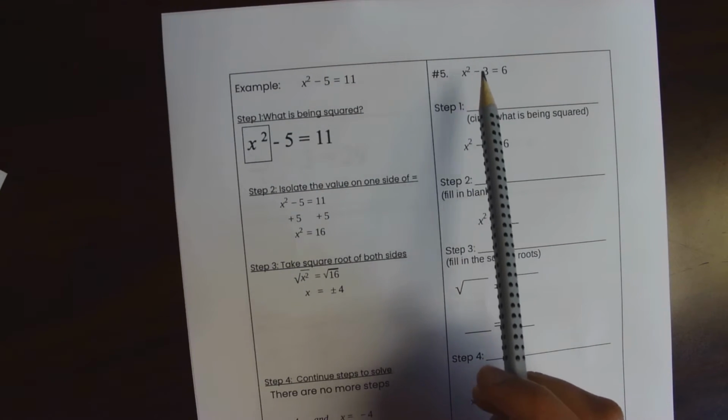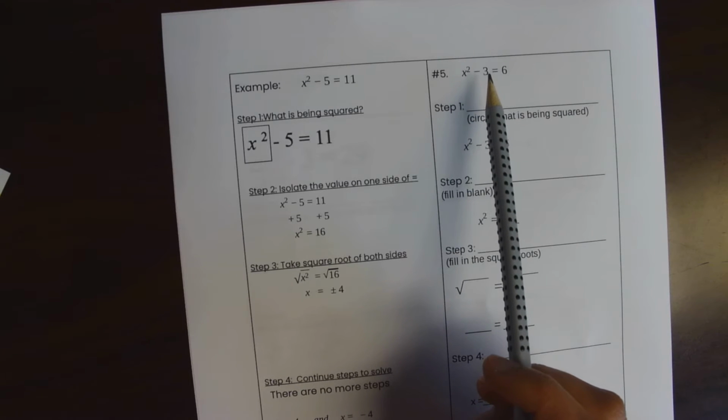We would solve by factoring if we had something with just an x also, if we have x squared and something with an x. But we do not have that here, so we would solve with square roots.